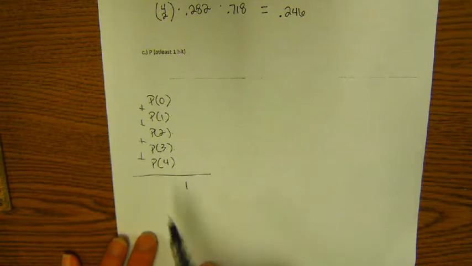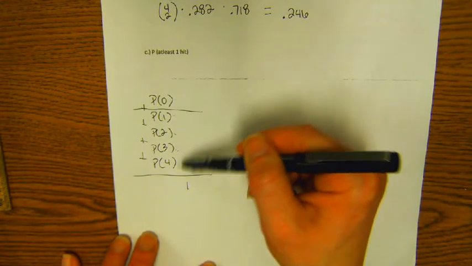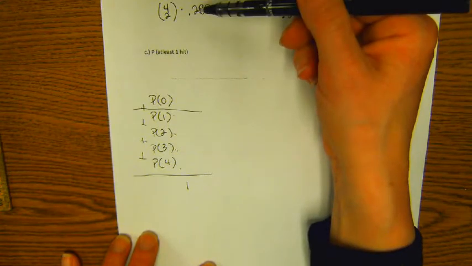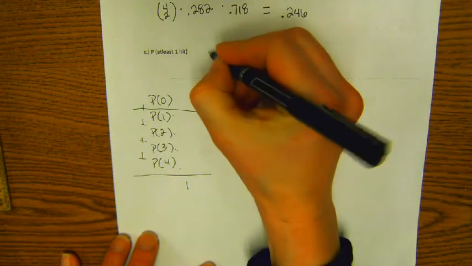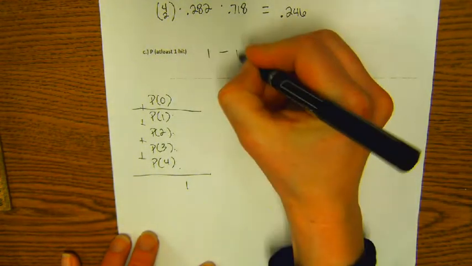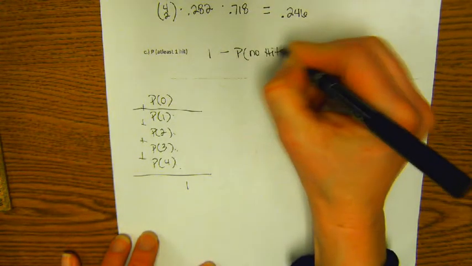Okay, now you are more than welcome to find this, especially since we found 2 of them already, and add them together. But since we know that the entire distribution adds up to 1, what I am going to do is instead, I'm going to take 1 minus the probability of no hits, because they are going to equal the same thing.